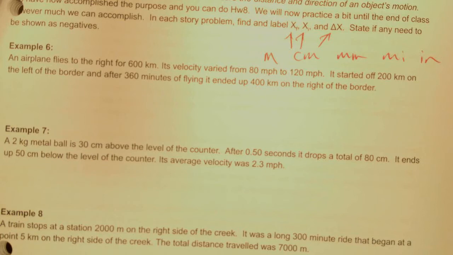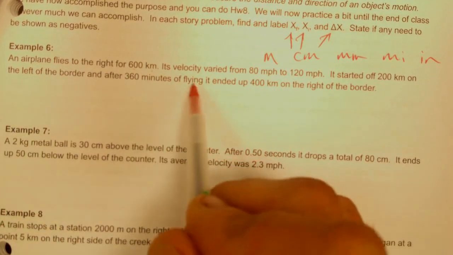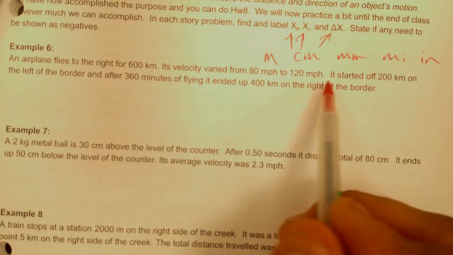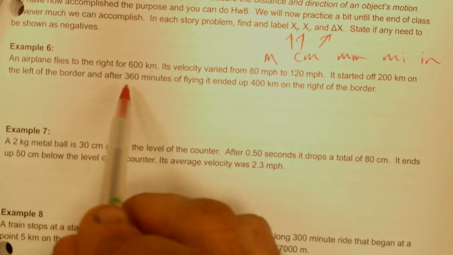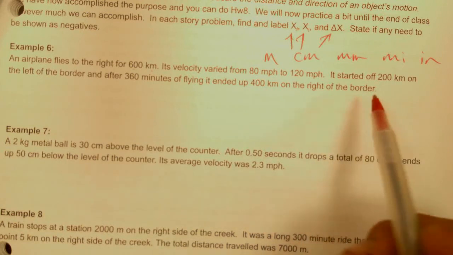Okay, an airplane flies to the right 600 kilometers. Its velocity varied from 80 miles per hour to 120 miles per hour. It started 200 kilometers on the left of the border, and after 360 minutes of flying, it ended up 400 kilometers on the right side of the border.